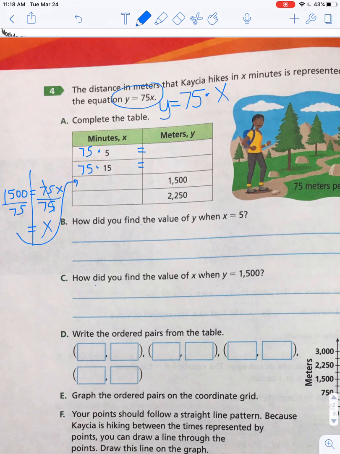Okay, same thing for 2,250. Opposite of multiply is divide. Do that to the other side. And then get your calculator out, get your answer, and then that goes right here.